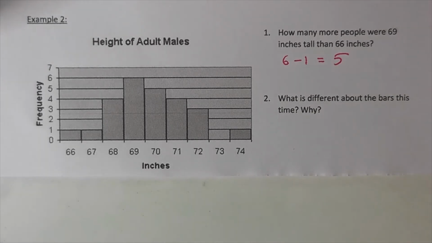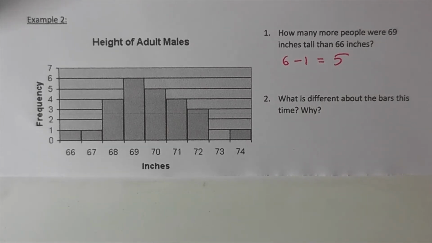The reason that they are touching here is that the 66, 67, 68 up to 74 are continuous pieces of information. They are one continuous set of data. 66 to 67 to 68 to 69. It's not necessarily that they are numerical, it is that they are continuous. Whereas in the previous example, each of the different sports was one distinct thing.